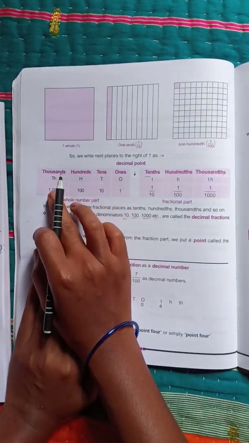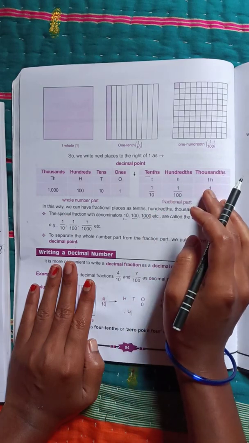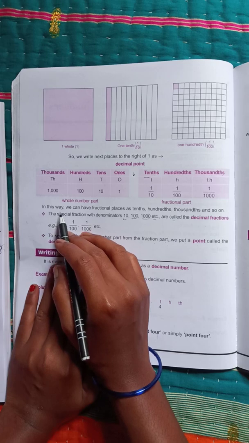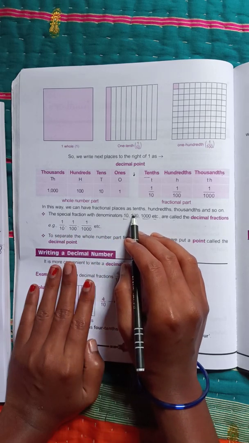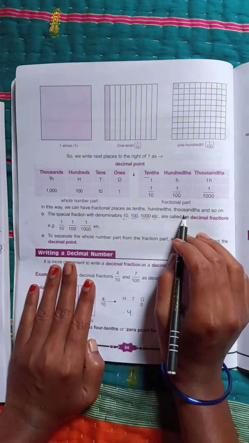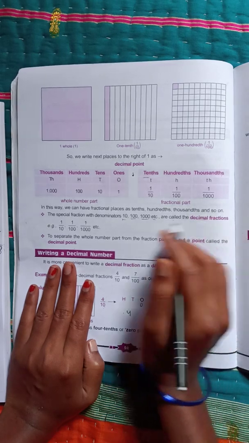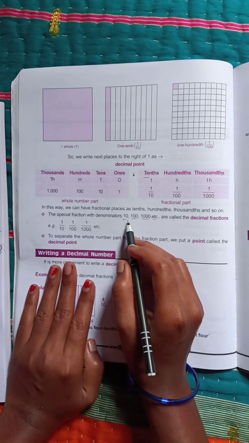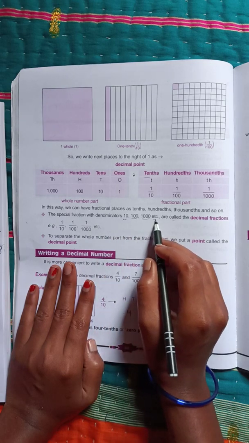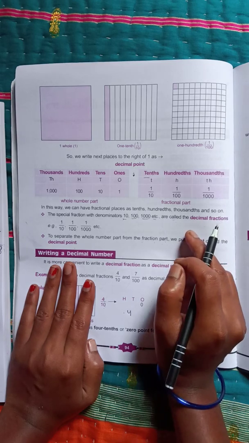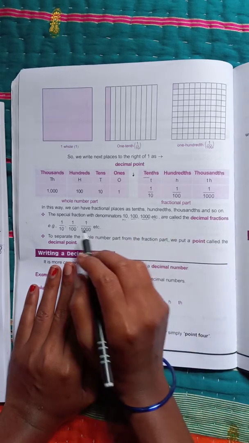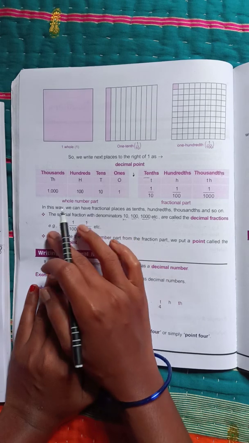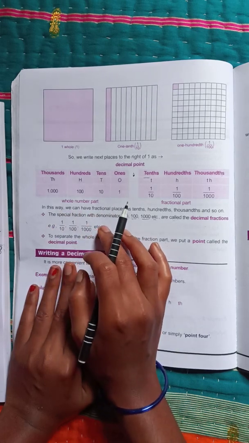This part is called whole number part and this part is called fractional part. So in this way we can have fractional places as tens, hundreds, thousands and so on. The special fractions with the denominators 10, 100, 1000 etc. are called the decimal fractions. Example, you see 1 by 10, 1 by 100, 1 by 1000. So these are decimal fractions.